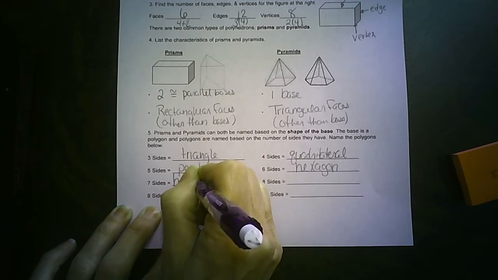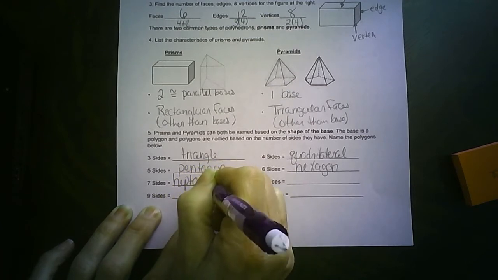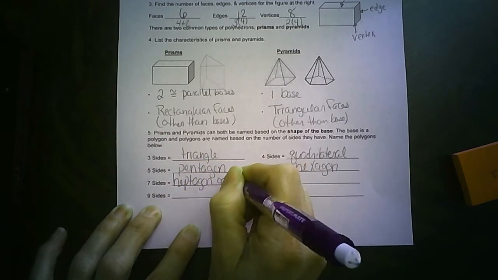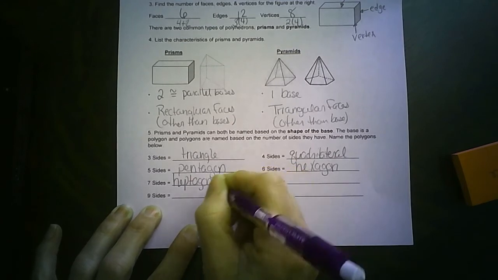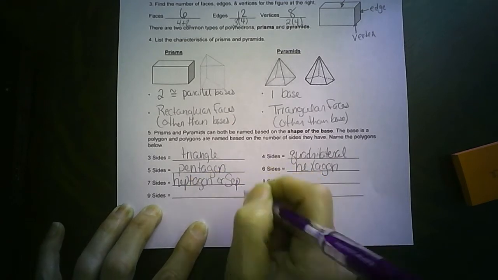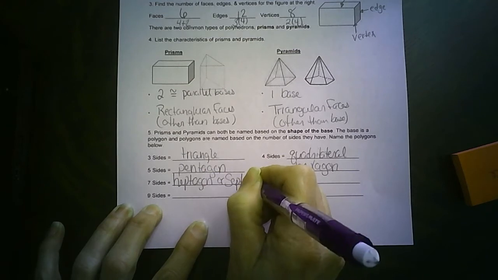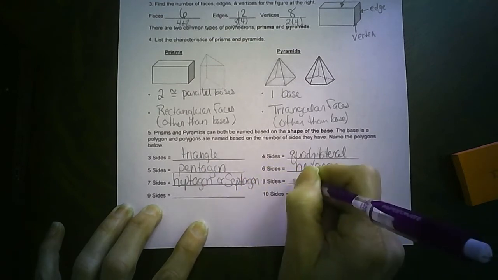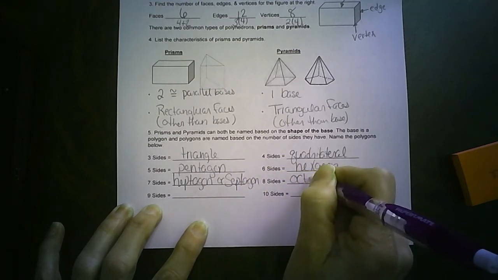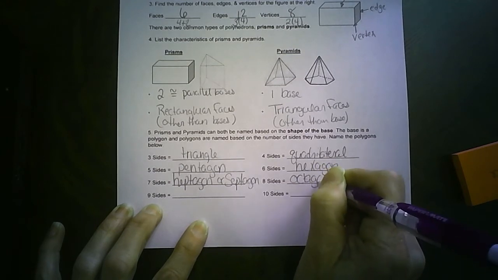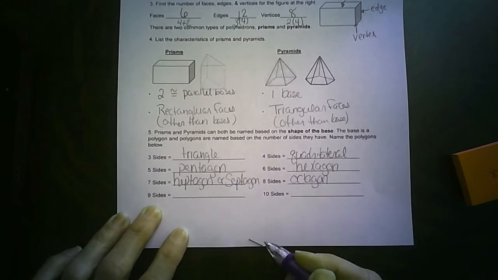Heptagon. Or it may be a septagon, right? You can call it either way. They're both 7 sides. Septagon. 8 sides is an octagon. 9 sides is a nonagon.